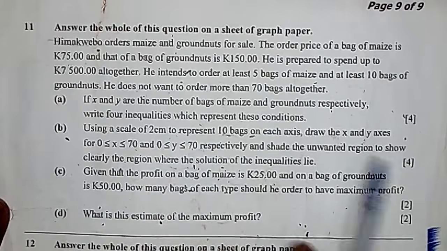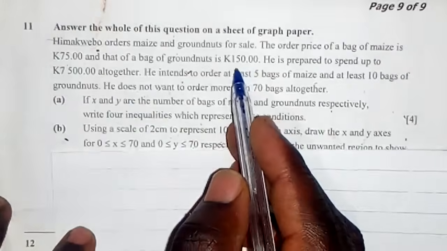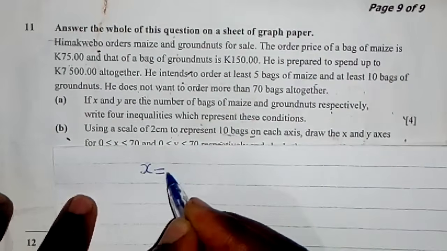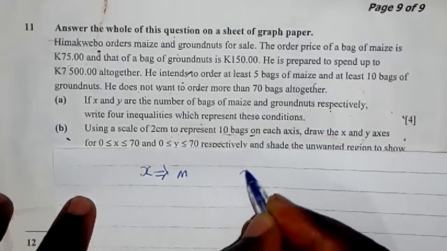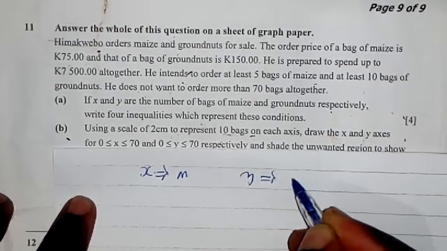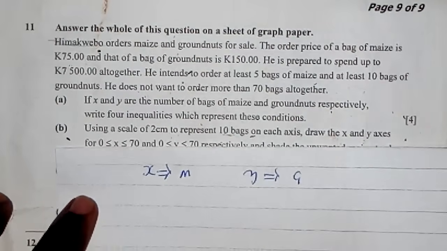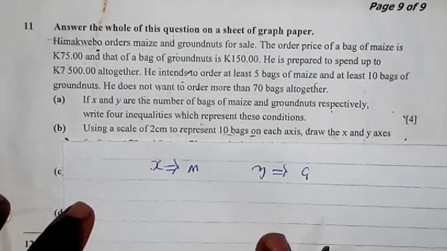They want us to write 4 inequalities. So what we do, we follow the statement. We know X is for maize, so write M, and Y is for groundnuts, which is G. So whenever we want to write maize, we'll be using the letter X, and for groundnuts we'll be using the letter Y.